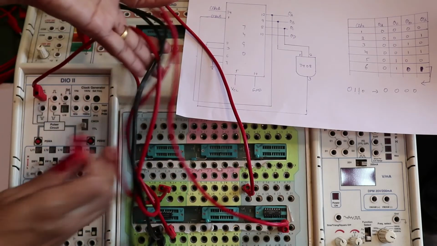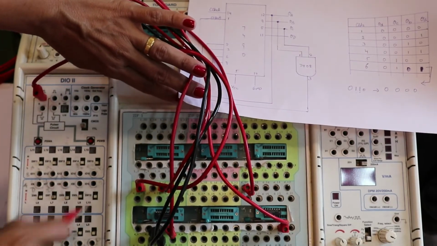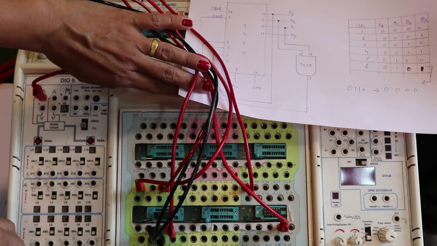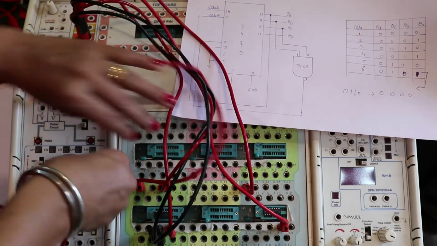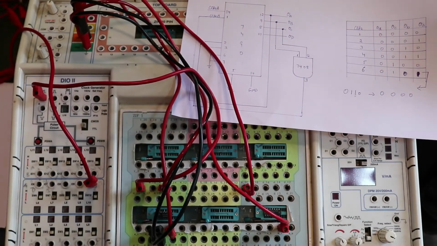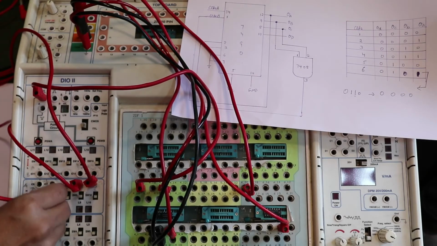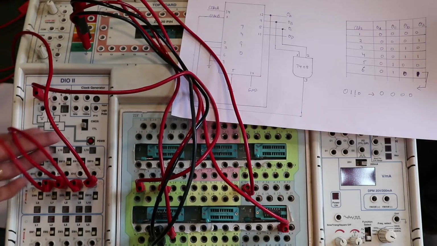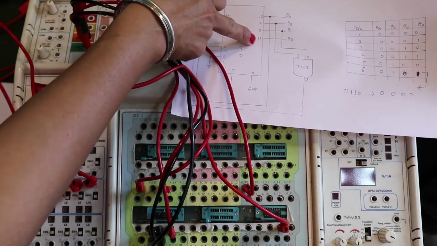For output connections, we use this section, and from this section these 3 lines are there. We can use any one for our output. So suppose I want to use this one. So 1 output, 2, 3 and 4. So I have joined 4 connectors for connecting to 4 output pins.